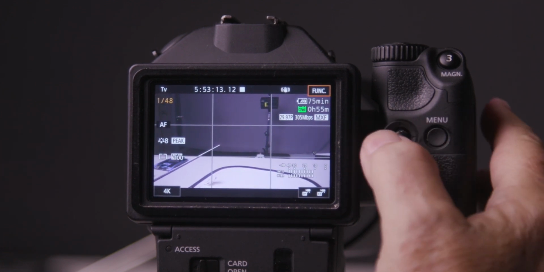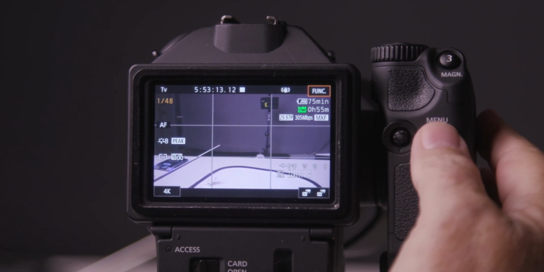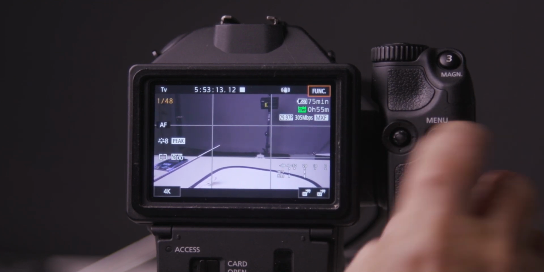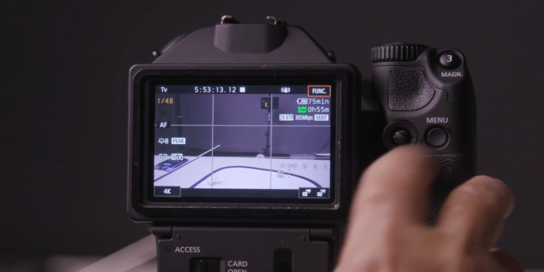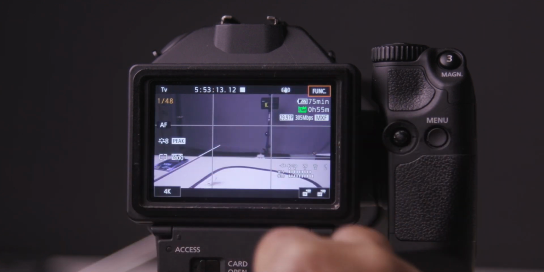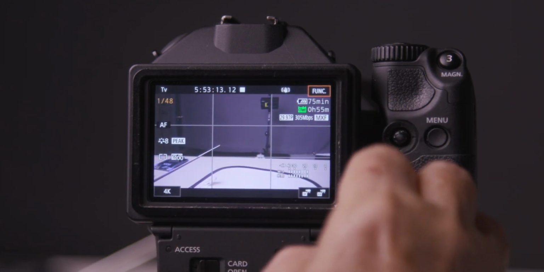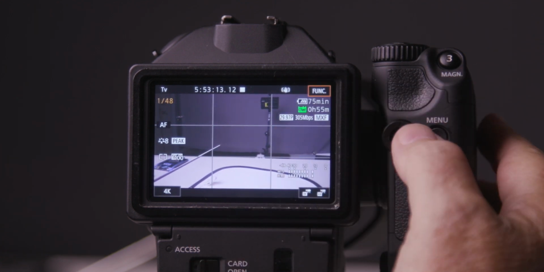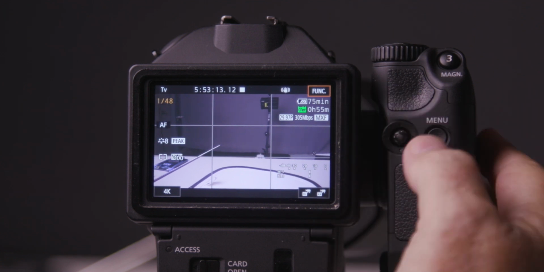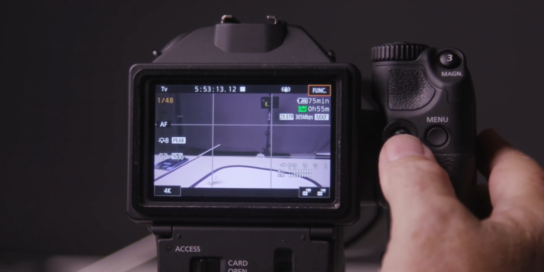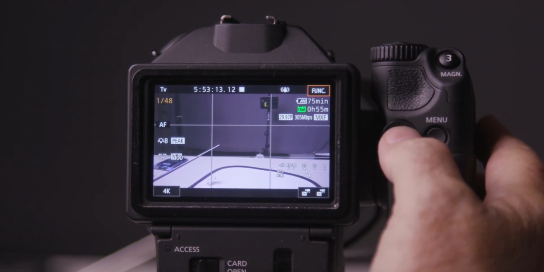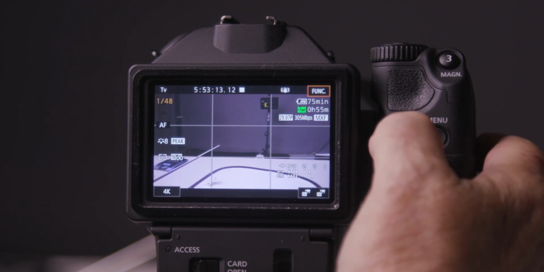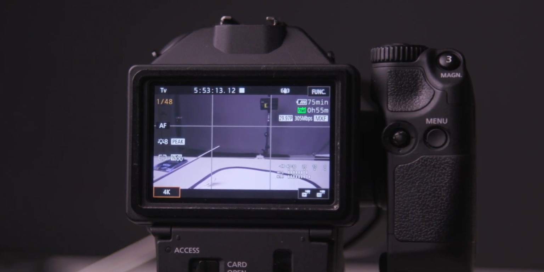Now, what about the quick menu? Well, before we actually get into the quick menu, this little toggle switch here navigates through three main things on the screen. First of all, you see it's highlighted, function up there. Now, if we press that, we would go into the quick menu, but we're not going to do that. What we're going to do is press down, and you see there's 4K.